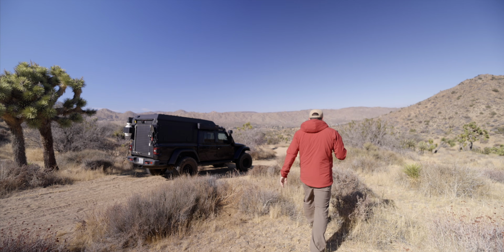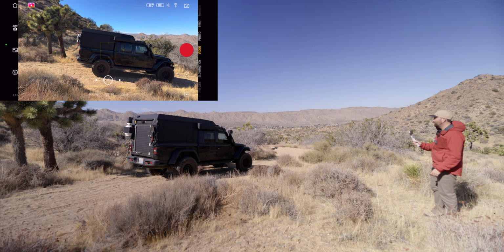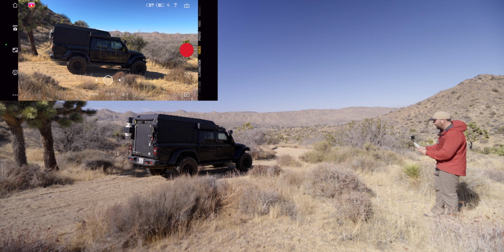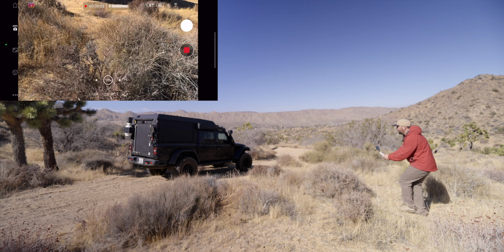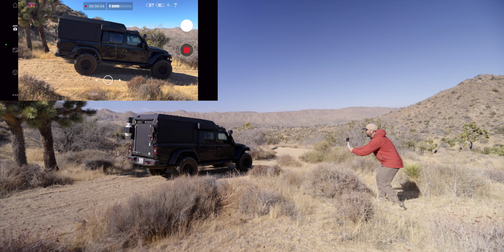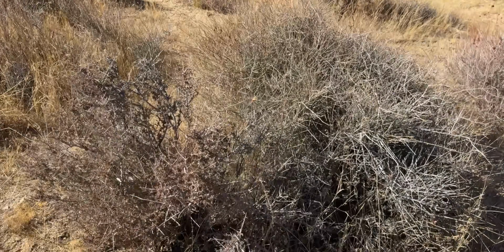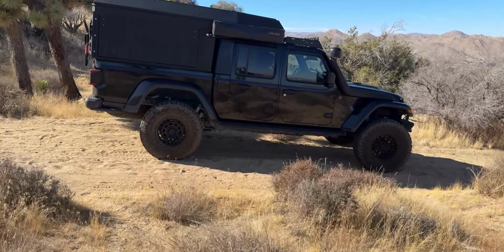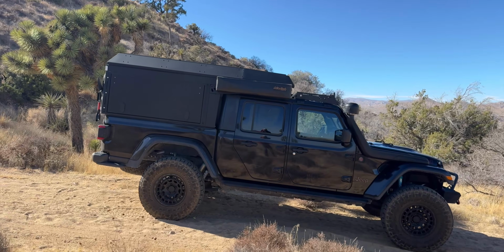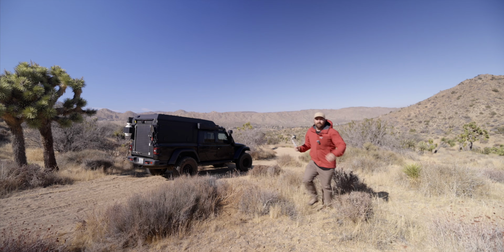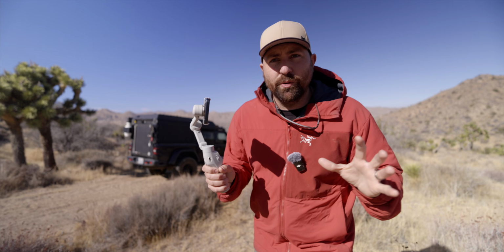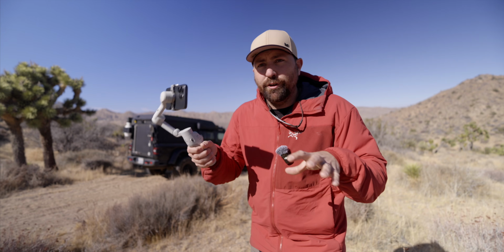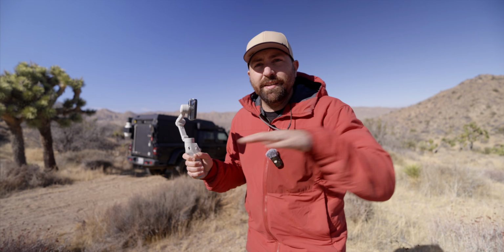So let's do a couple of these moves here with my Jeep. Let's put it into pan tilt follow. And I'm gonna start down on the ground and then I'm gonna come up and reveal the Jeep. So with the pan tilt follow, you can create these dynamic shots where you're kind of moving and the camera's gonna follow you everywhere that you go, but it keeps that horizon completely level.